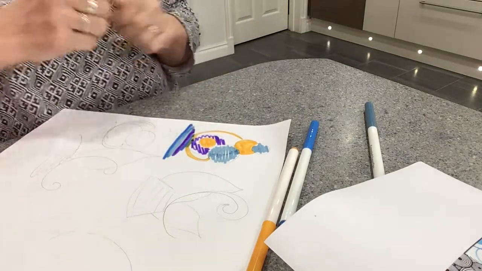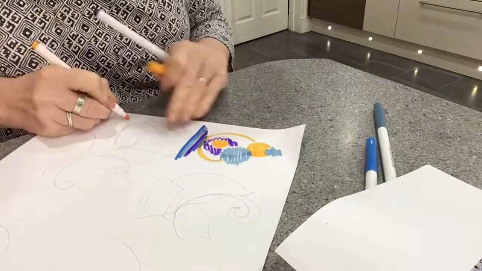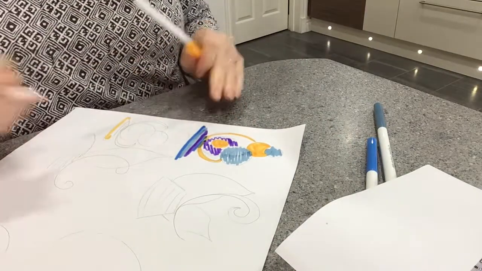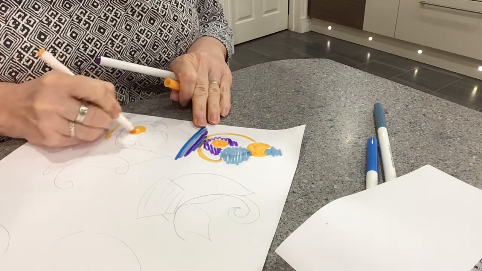Okay, this one. Experiment with another one. I quite like this orange in the middle.